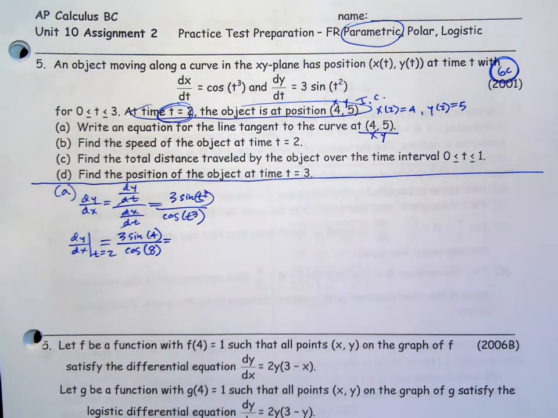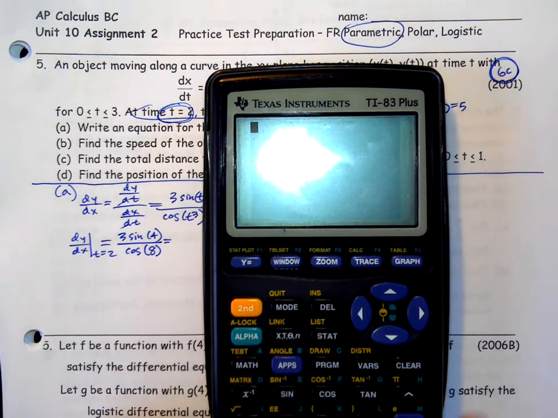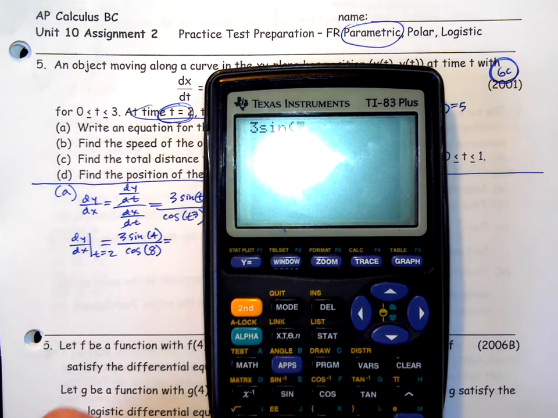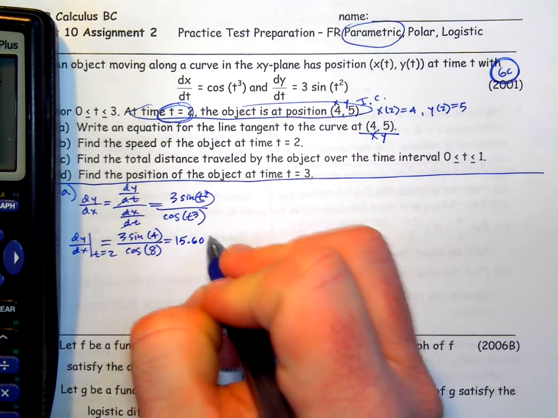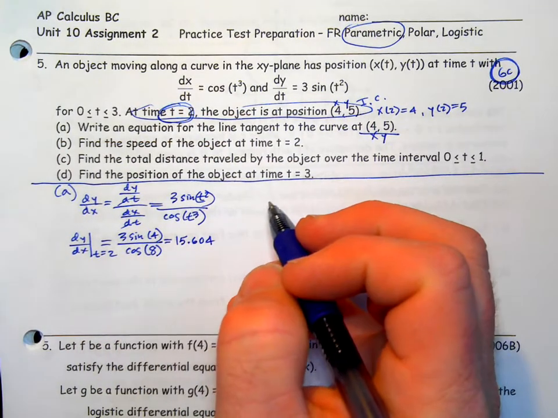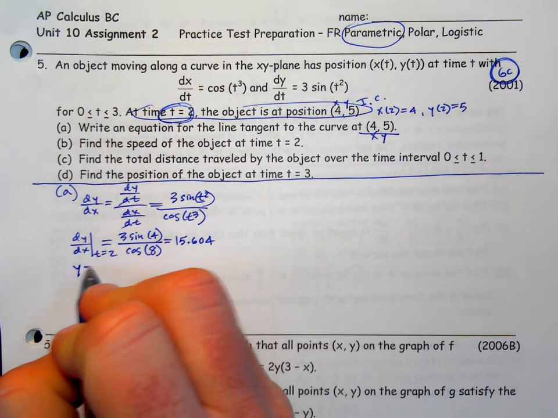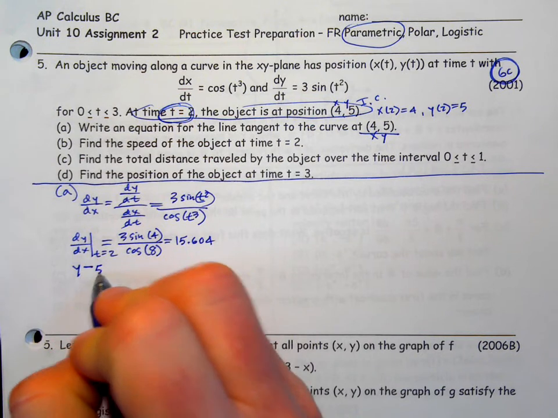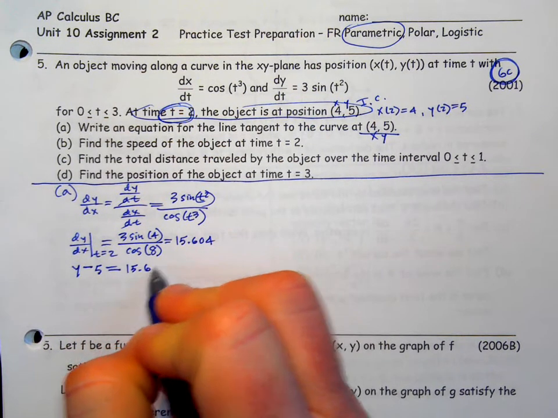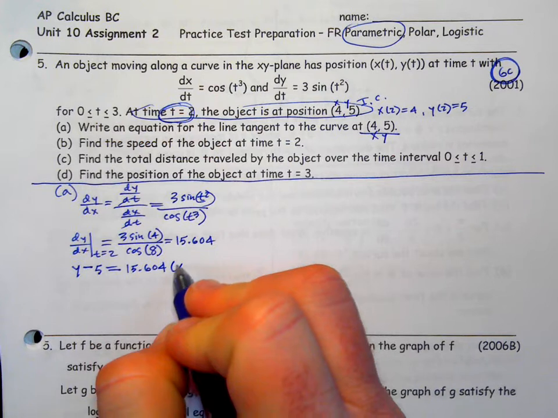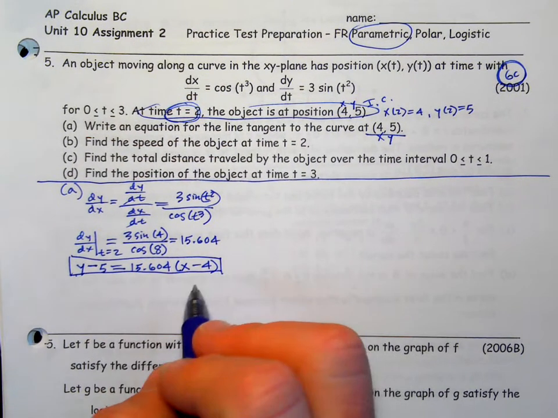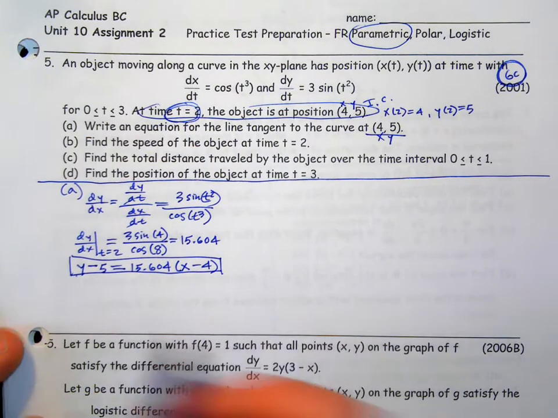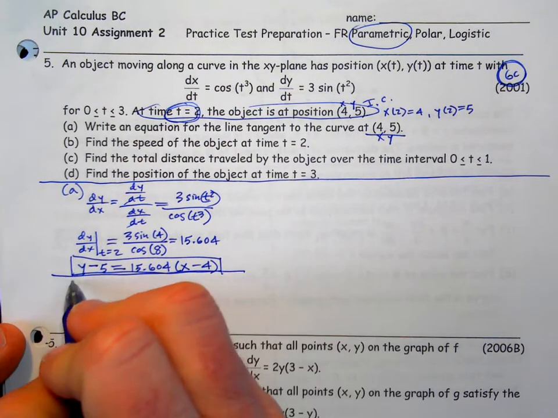Now, I know I entered those equations in my calculator, but I'm going to just type this straight in: 3 sine 4 divided by cosine 8. I could write a decimal for it, 15.604. So the equation of the tangent line in point-slope form may be y minus 5 equals 15.604 times x minus 4, and you're done. Just leave it. We're not being asked to do anything else with it, so I don't see any benefit to trying to get it in slope-intercept form.